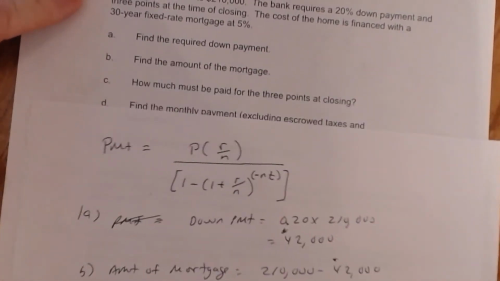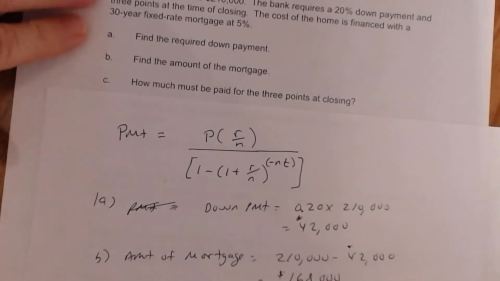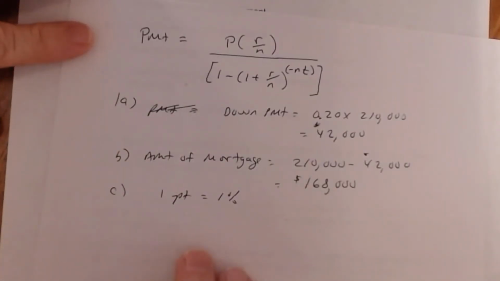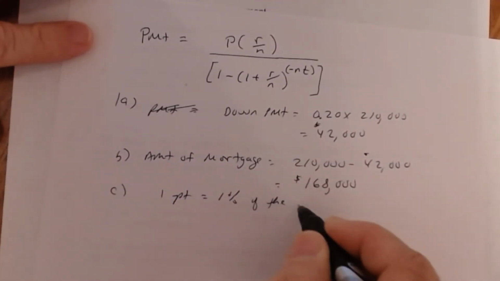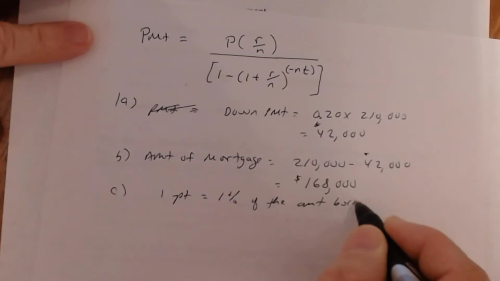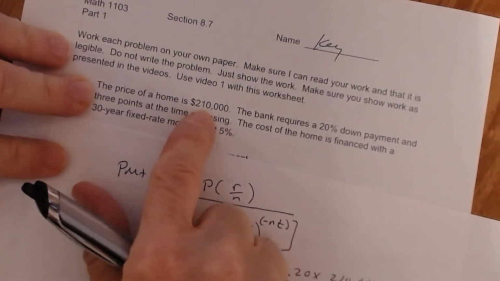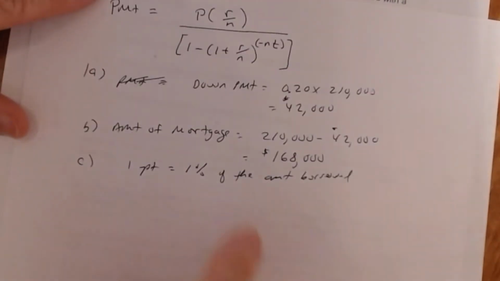In part C, you're asked how much must be paid for the 3 points at closing. Remember, 1 point is equal to 1%. Now it's 1% of the amount borrowed. So it's not the price of the home. It's how much you're borrowing. So it's 1% of the amount borrowed.